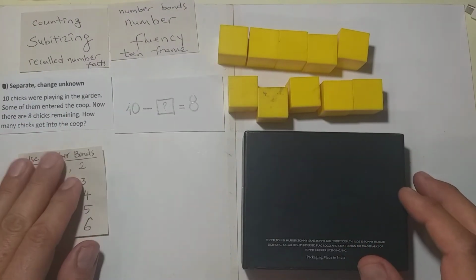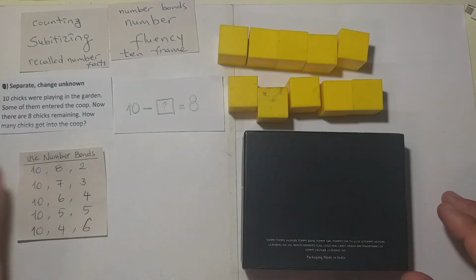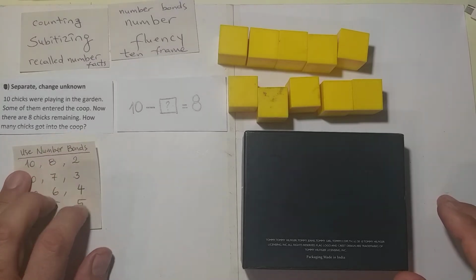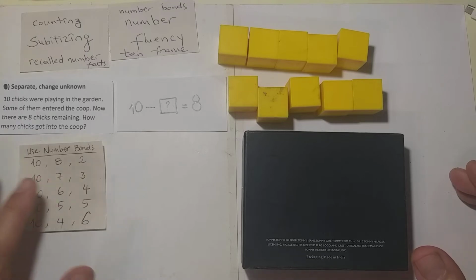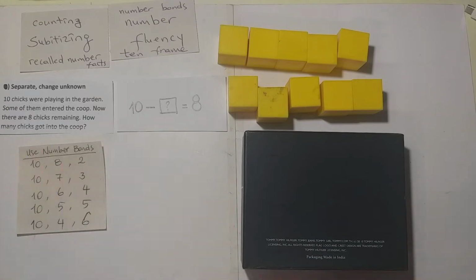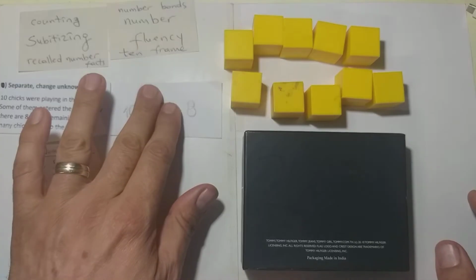As I said, we have separate change unknown situations, and we have number bonds that make up 10, two numbers like 8 and 2, 7 and 3, 6 and 4. We are going to use these number bonds in order to get children used to these numbers and use them as recalled number facts. After several practices, they usually get these numbers and then use them fluently.